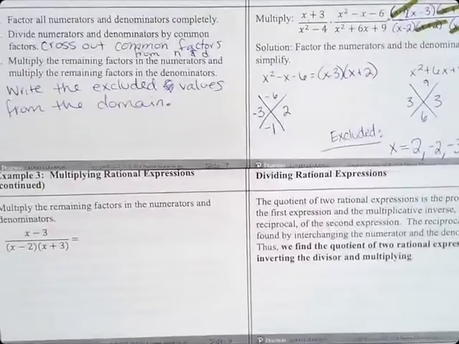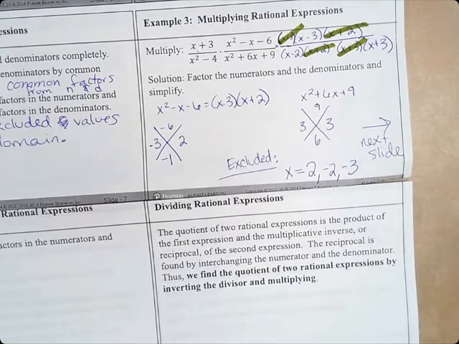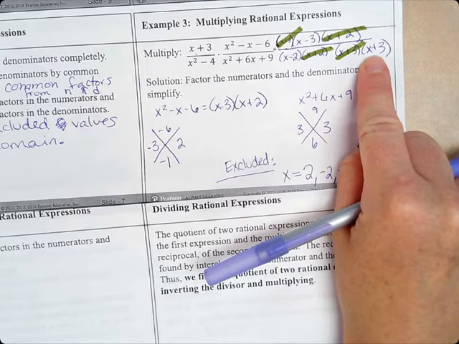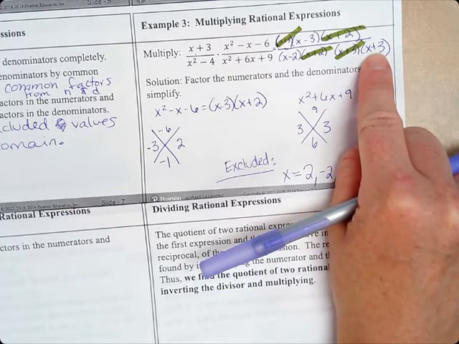On the excluded, is it negative 2 or negative 3? I mean, or positive 3. What would make this equal to 0? Negative 3. But on the top it was negative. We only look on the denominator for exclusions. Oh, so even if you mark it out, you put it?